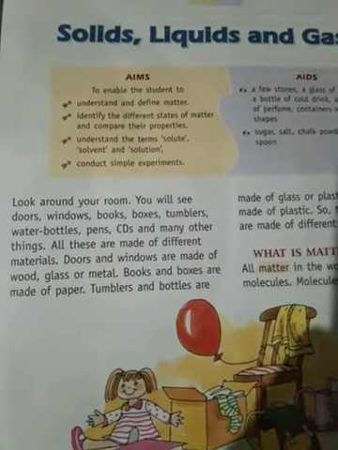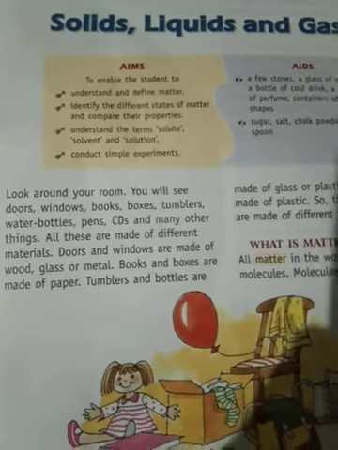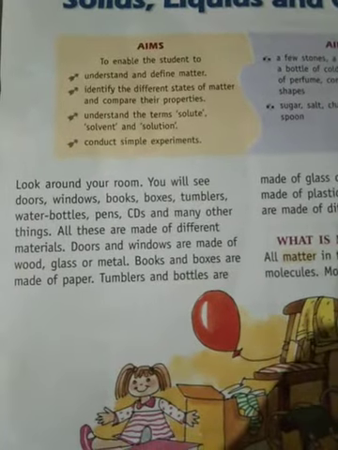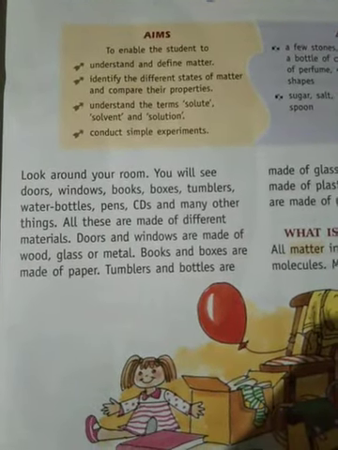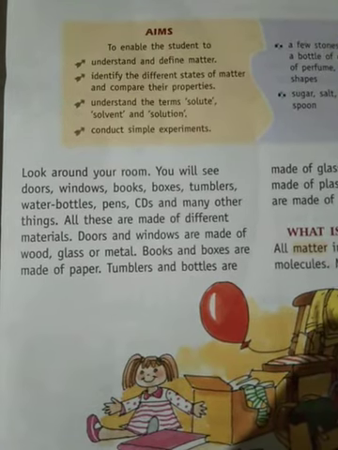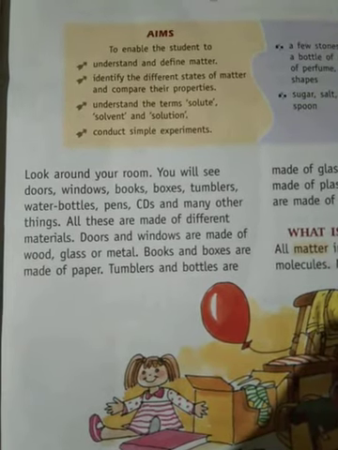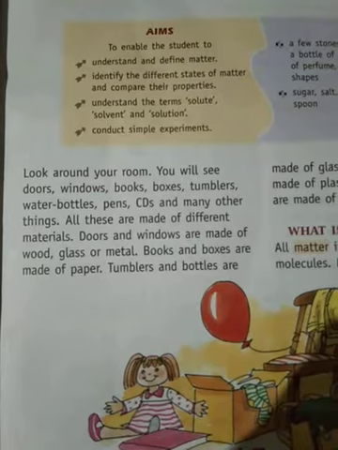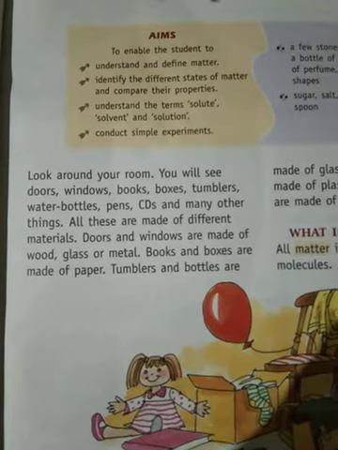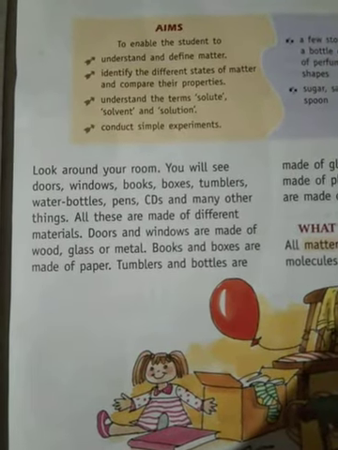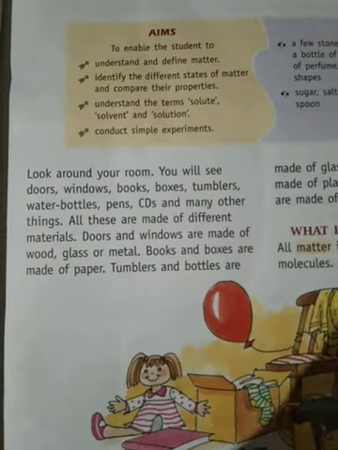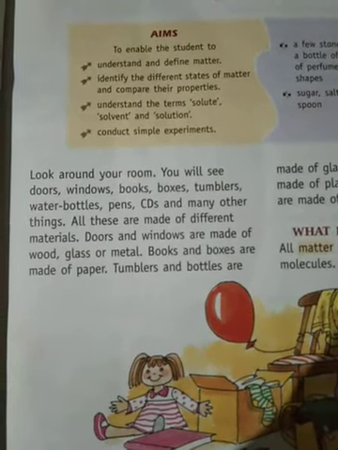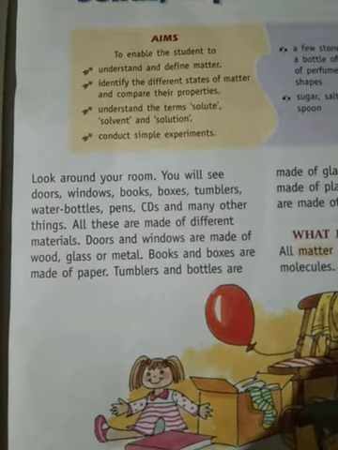We are not going to discuss all those things, but we will be able to include them into a few groups. We can categorize them into some groups, and what those groups are we will learn very soon.